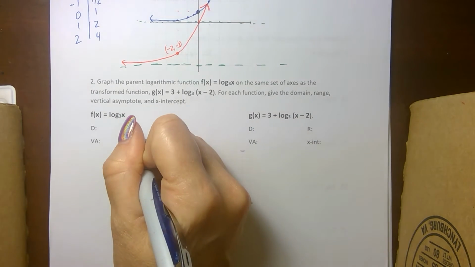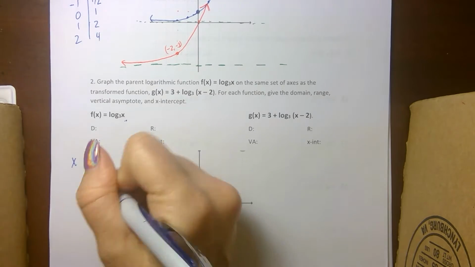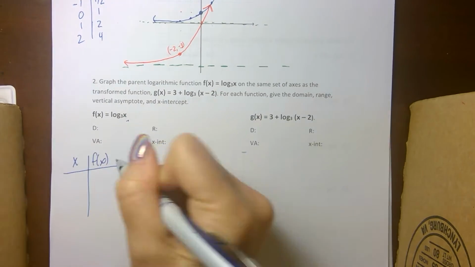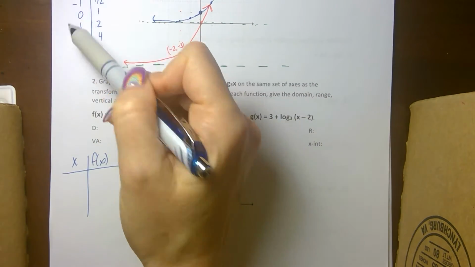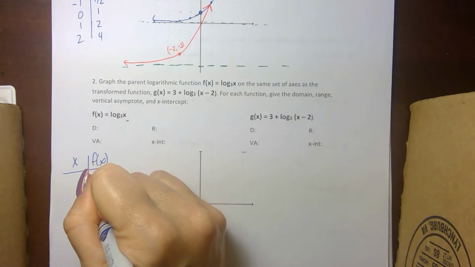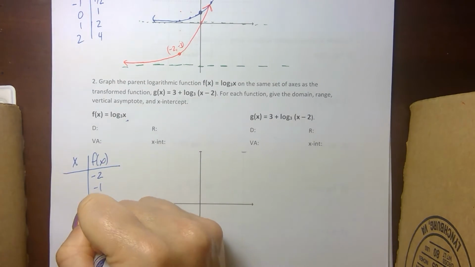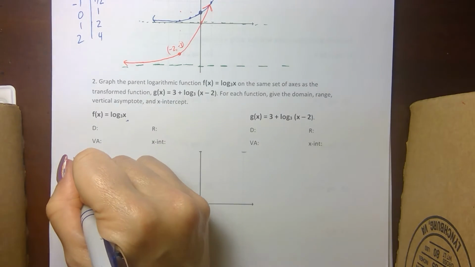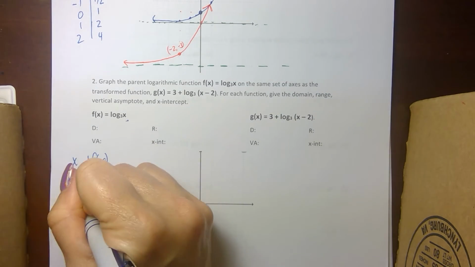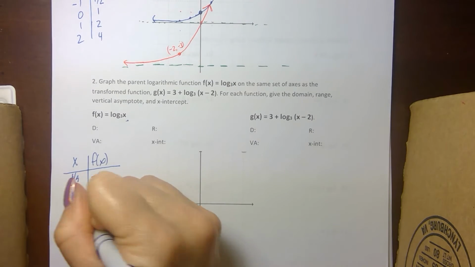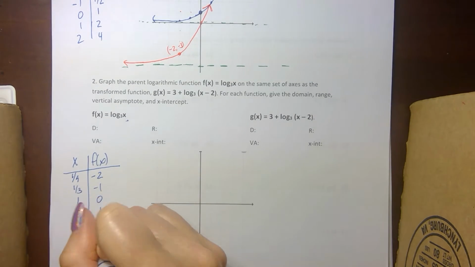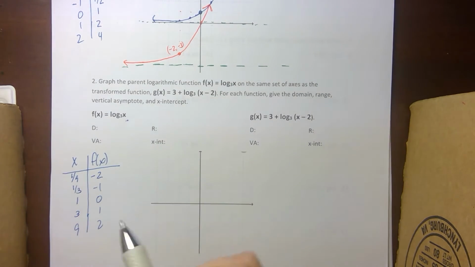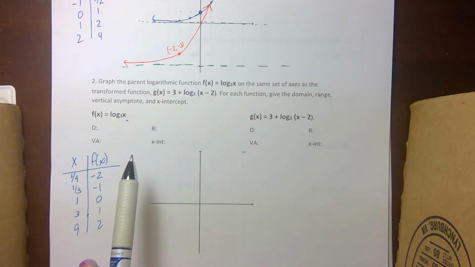So if I'm going to do log base 3 of x, what I would have plugged in on the x is now my set of y values. And I've got base 3. So 3 to the -2 is 1/9. 3 to the -1 is 1/3. Anything to the 0 is 1. 3 to the first is 3. 3 squared is 9. These are the coordinates for the points I need to sketch for this log function.